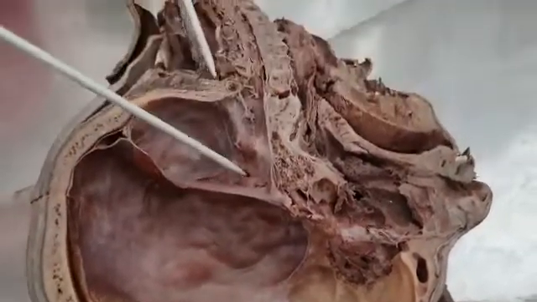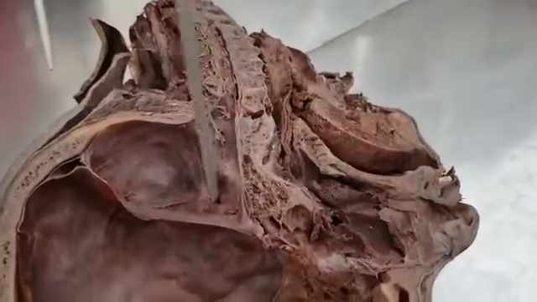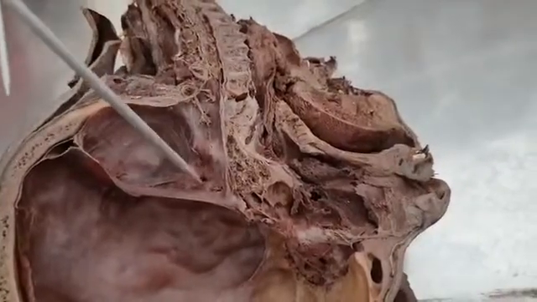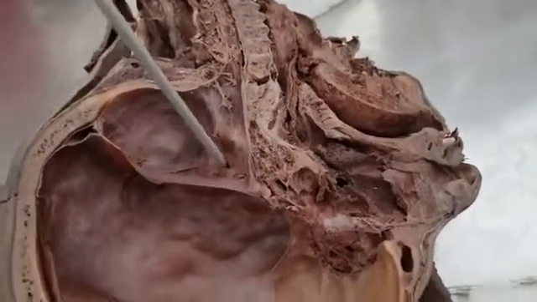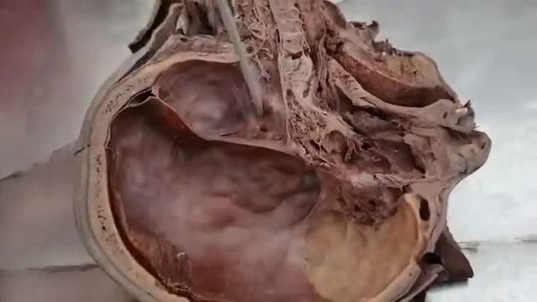And you can also see the foramen ovale here. Okay, you can see the foramen rotundum, you can see the ovale, and you can see the spinosum also.